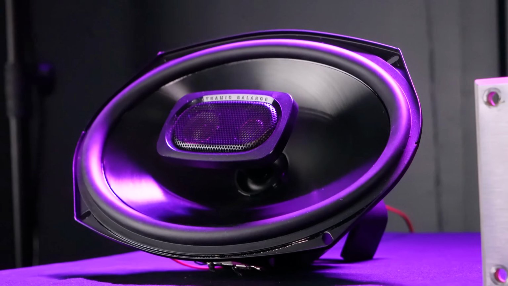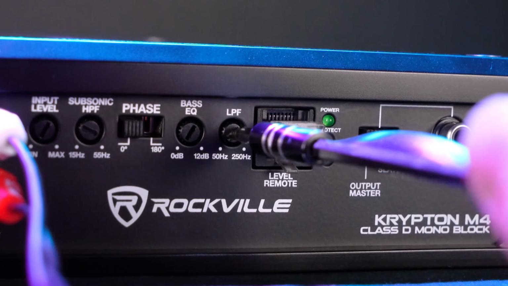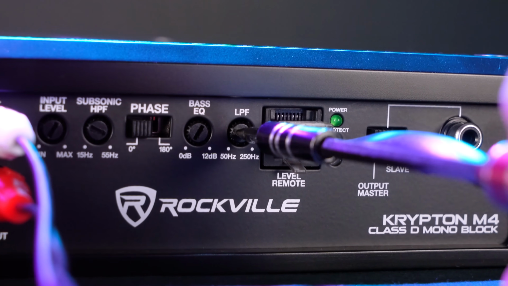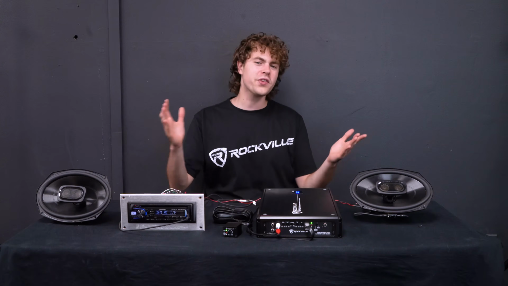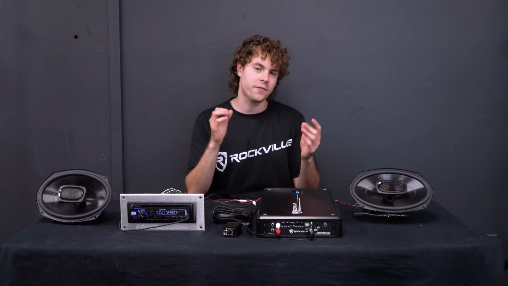Awesome. Now I just want to point out that your ears are going to be your best tools when setting the crossover. Even when we do know the frequency range of the full range speakers, we can always adjust above or below where we set the low pass filter based on what we feel sounds best. So hopefully this showed you guys how easy it is to set the crossover on your car subwoofer amplifier.